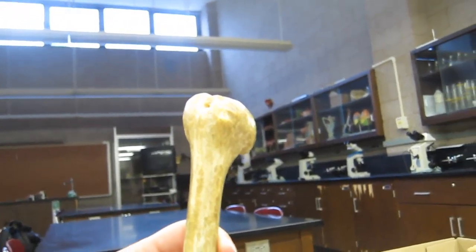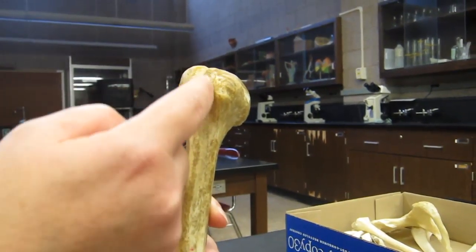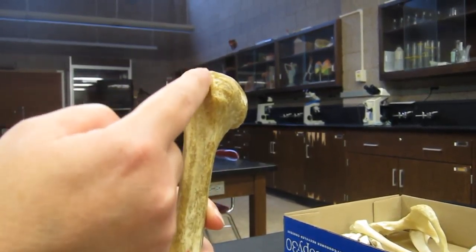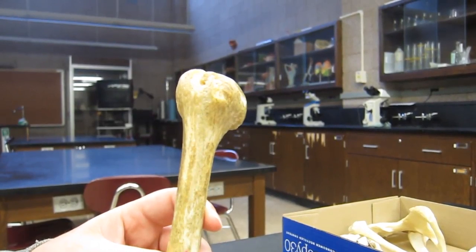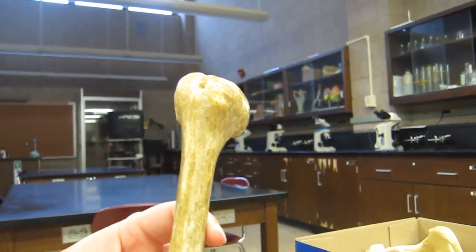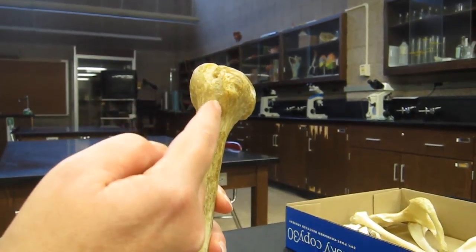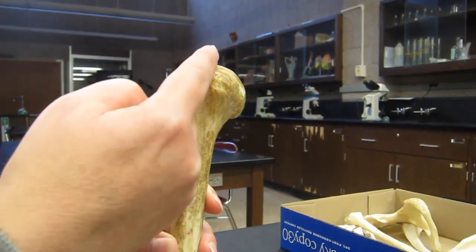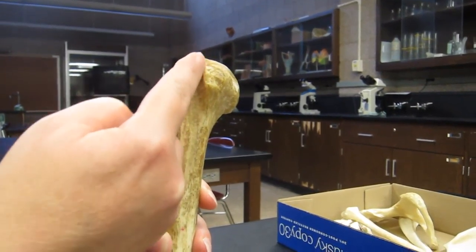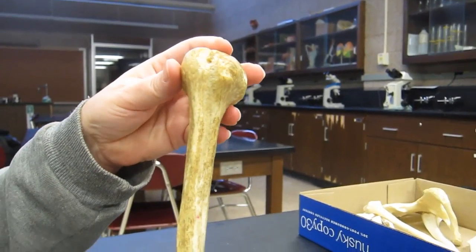A sulcus is a name for an indentation, and we have this indentation in the bone. The other name for this indentation is the bicipital groove, and it's called that because one of the tendons of the biceps brachii creates this indentation. Okay, those are all of our landmarks at the proximal end.